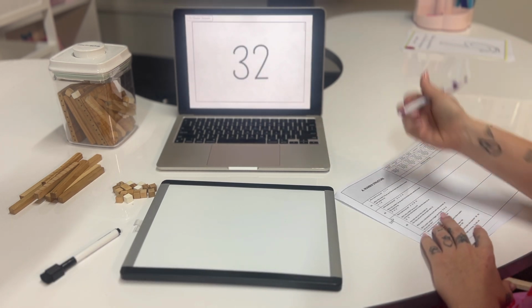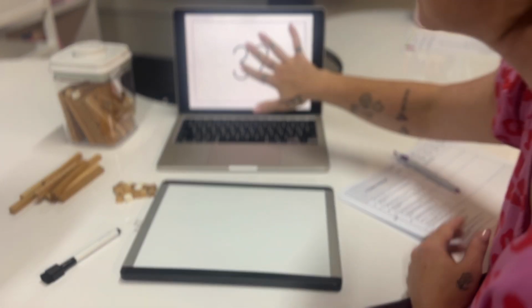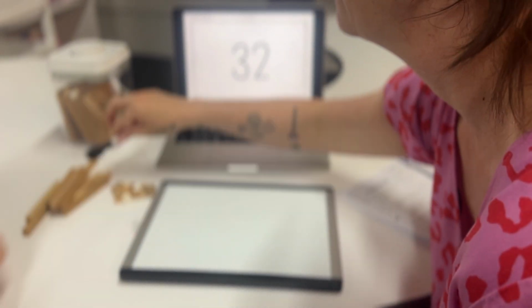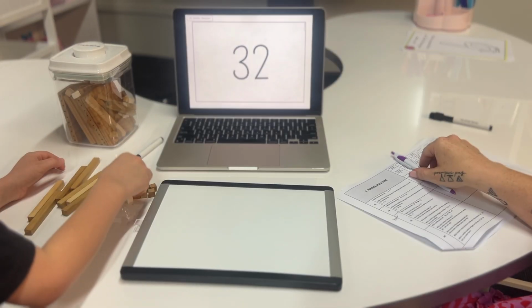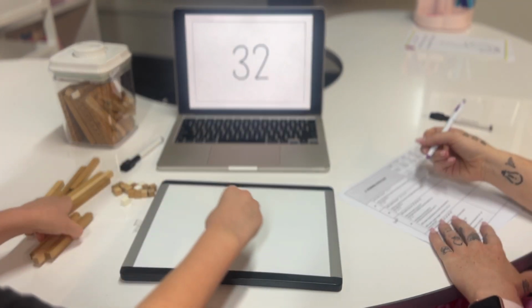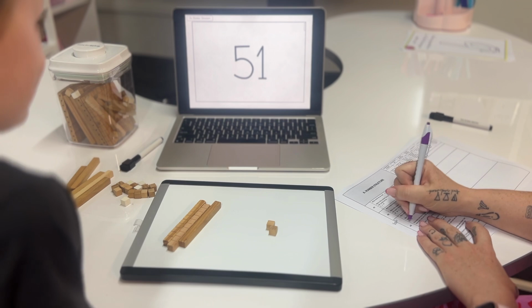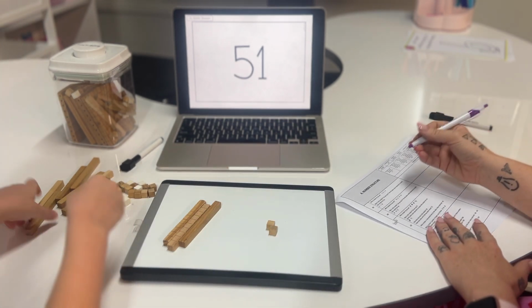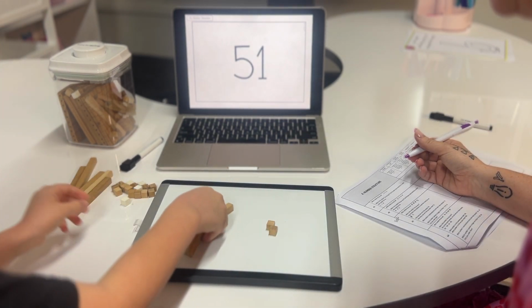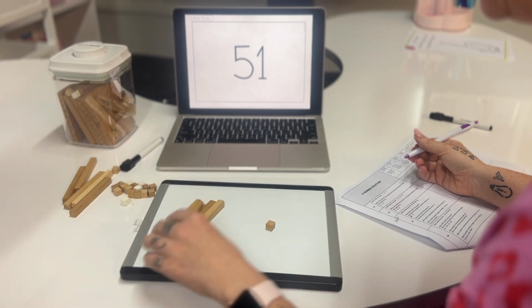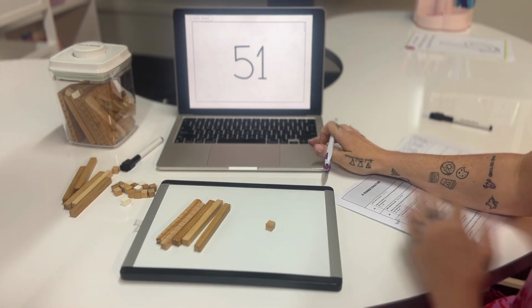Okay, what about this one? 32. All right, can you make 32 with the blocks here? Can you make 32? And put them on here once you've made it. Oh, there you go. This one here? 51. Can you make it with the blocks as well? Awesome. Well done. That was so fast.